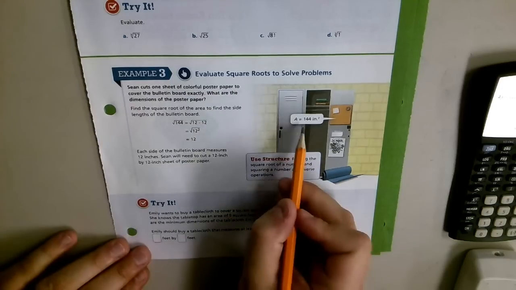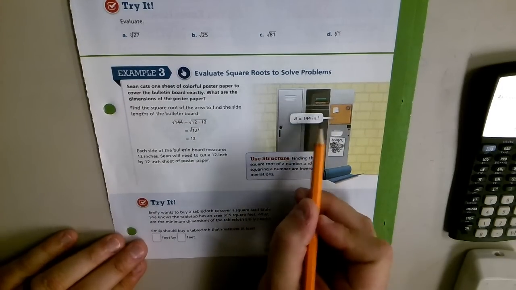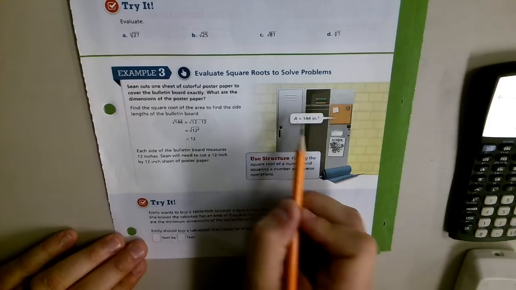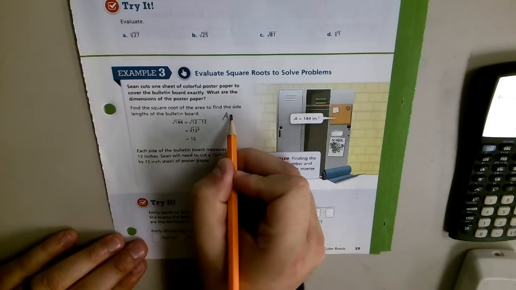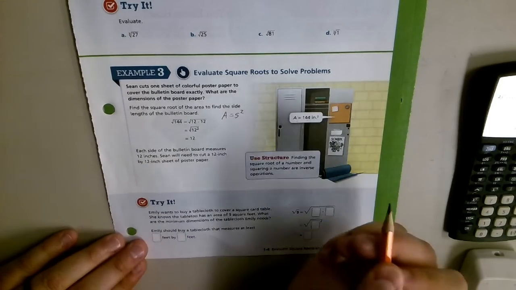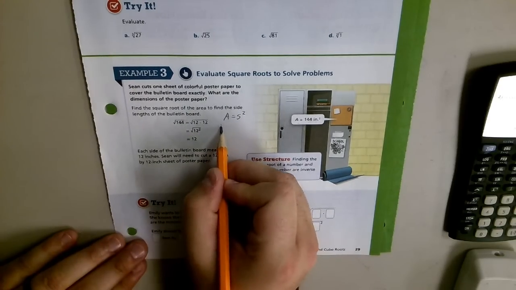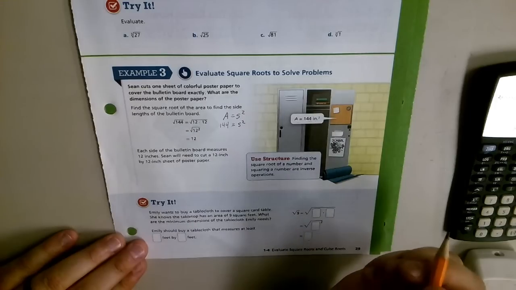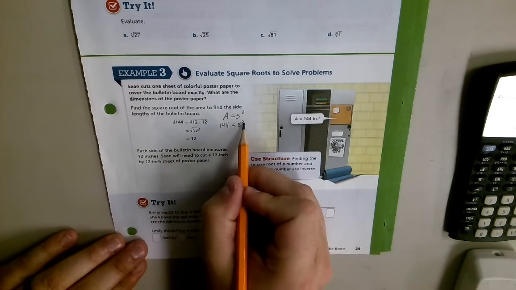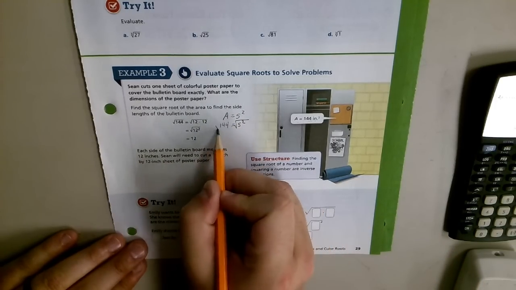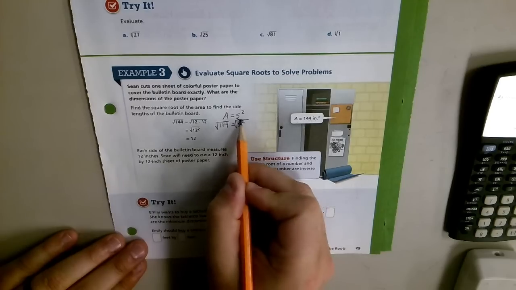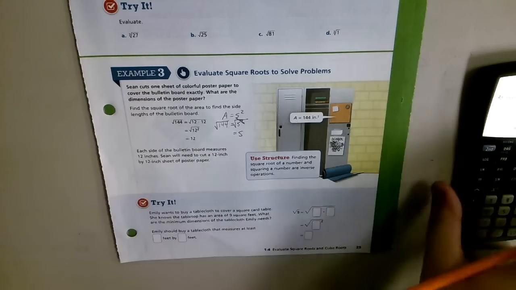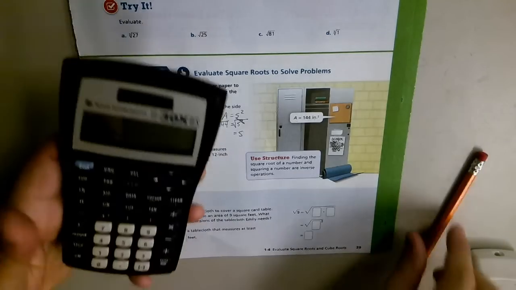So we know the area of this poster is 144 inches squared. So we know that means the area is equal to side squared. So the area is 144, and that equals the side squared. So then all we have to do to cancel out this squared is take the square root of both sides. So we cancel this, and we would get the side equals, and this one looks a little different on your calculator.